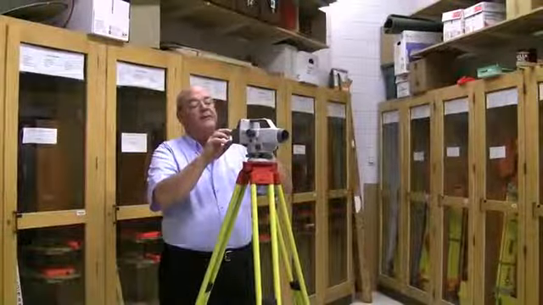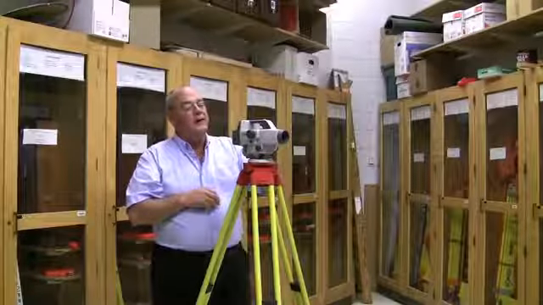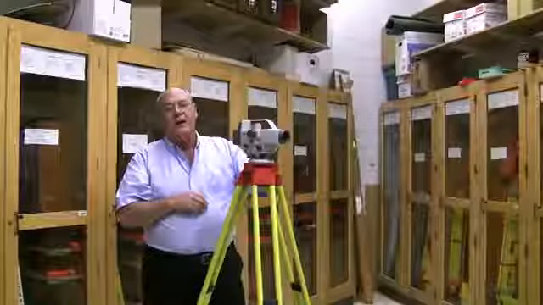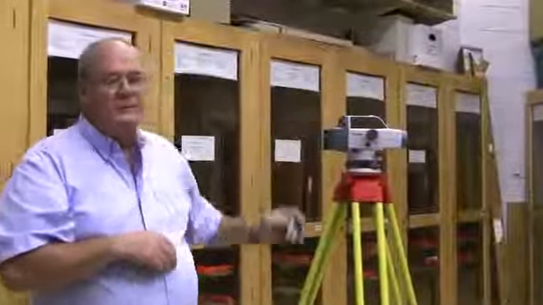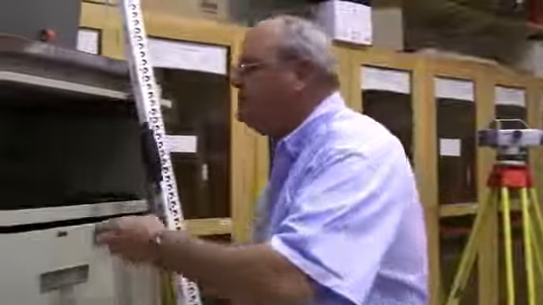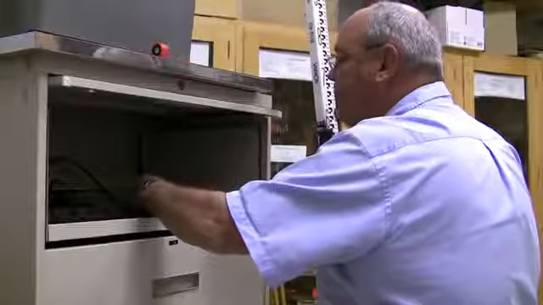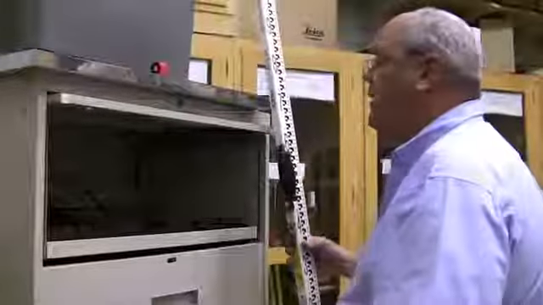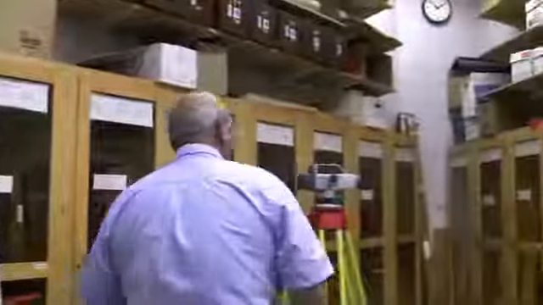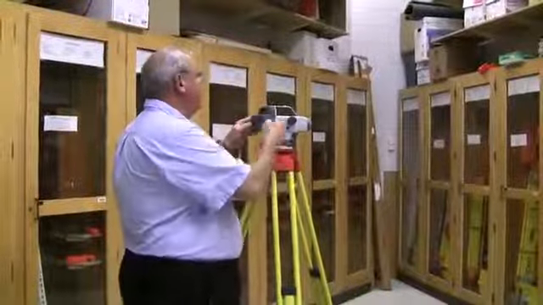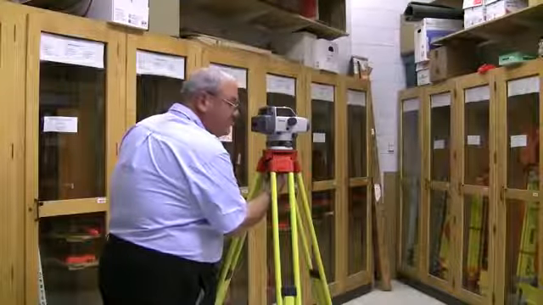To turn this off, you have to hold two buttons simultaneously. It powers down. Again, any electronic equipment, when you bring it back, you must take the battery out of it and put it back on the charger. Otherwise, it will not be of use to anyone in the future. Close up the instrument, dismount it, and put it away.